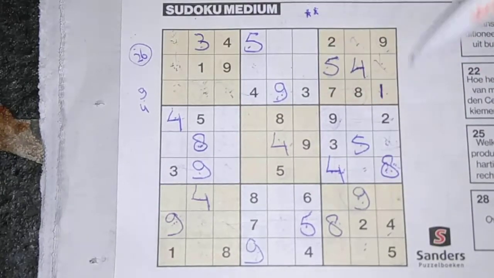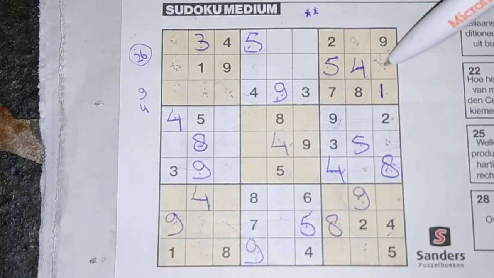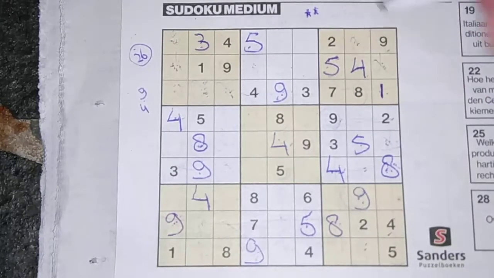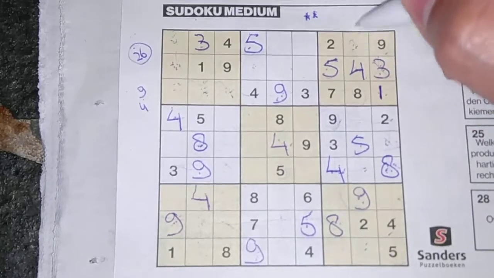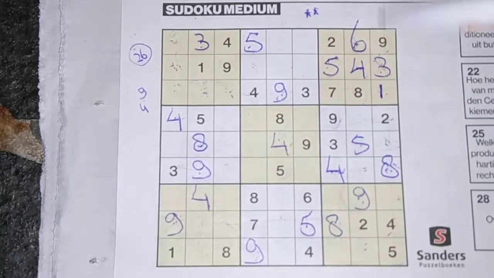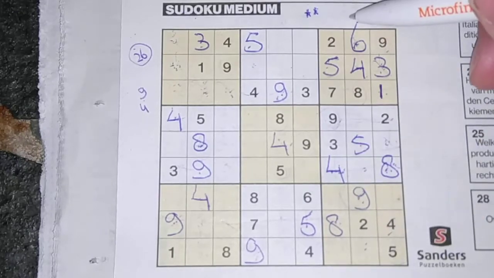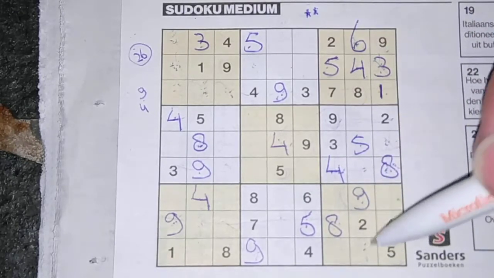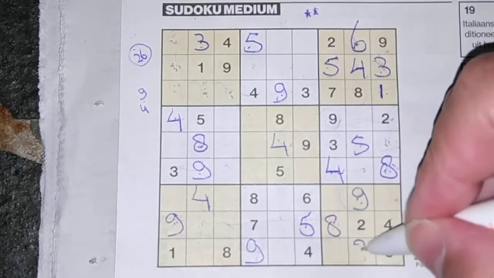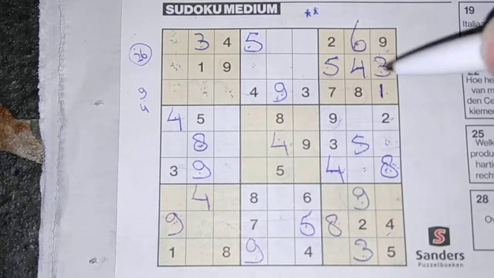Two numbers left in this big square for the numbers 3 and 6. We see here 3, no 3 there. 3 should be here and the 6 goes there. 3 in this column, 3 in the last column. So in the column between, the only place for the 3 should be there.